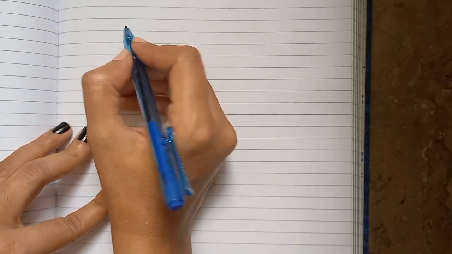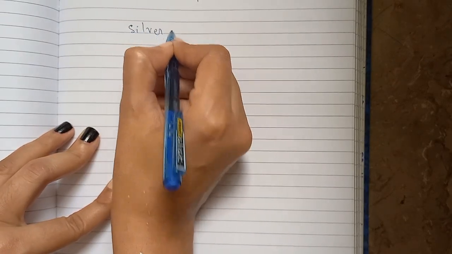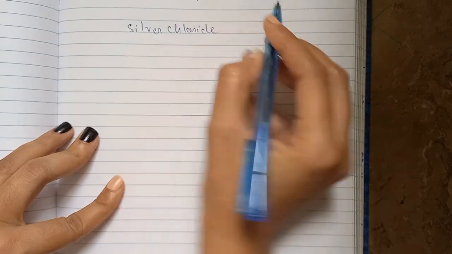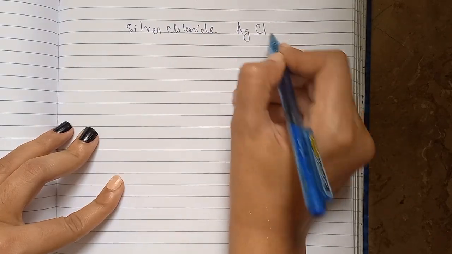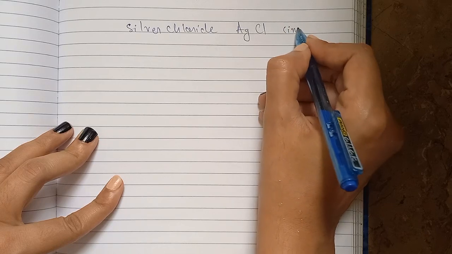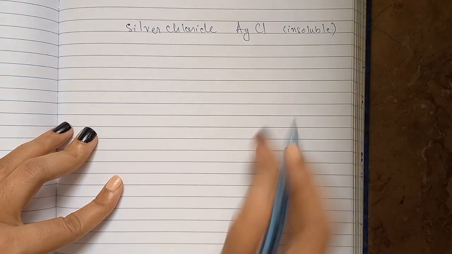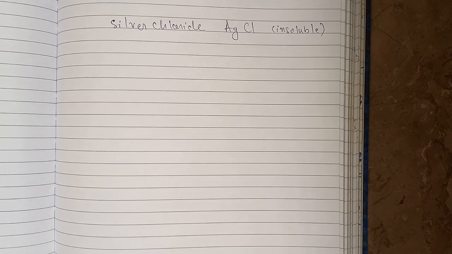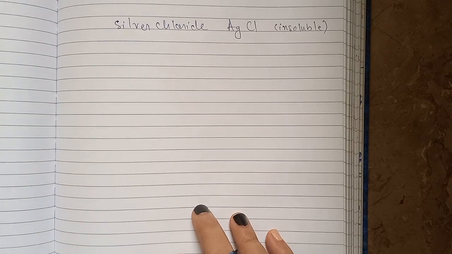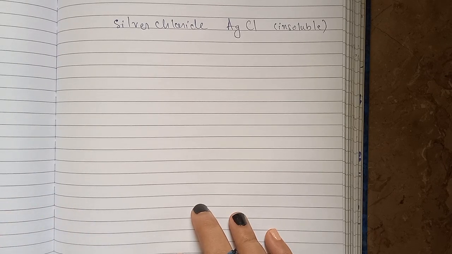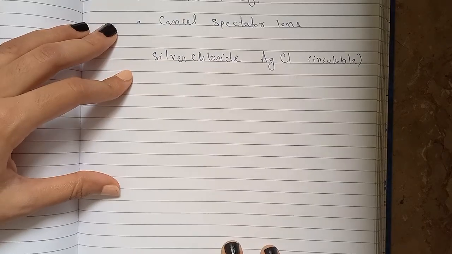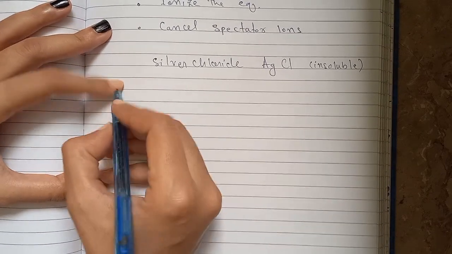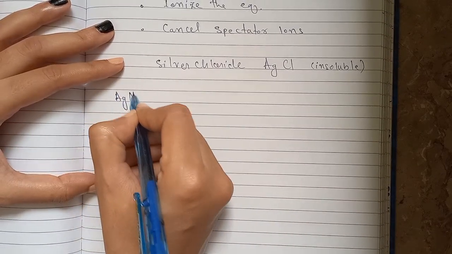For example, you are required to write an ionic equation for silver chloride salt. The formula for this is AgCl, and you know that it's an insoluble salt. Insoluble salts are prepared using the precipitation method, where you mix two clear solutions to get the precipitate of the insoluble salt. So the two clear solutions which are taken to make silver chloride are silver nitrate.